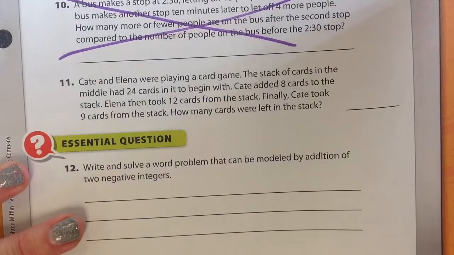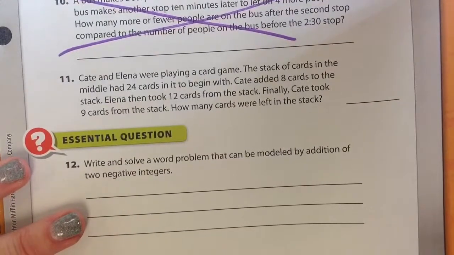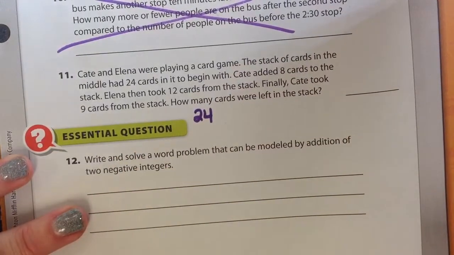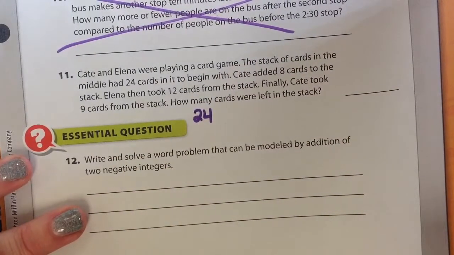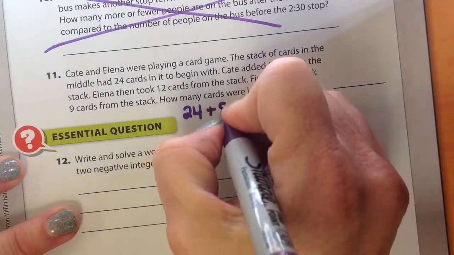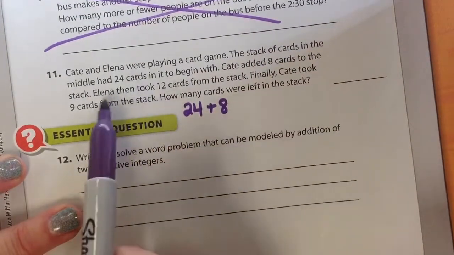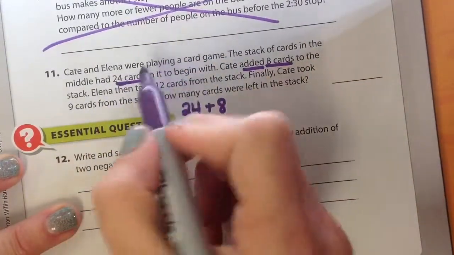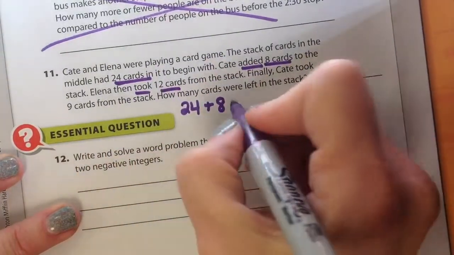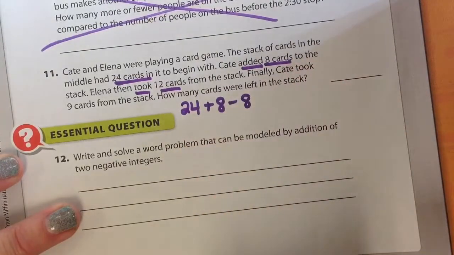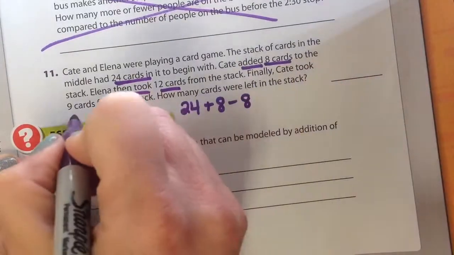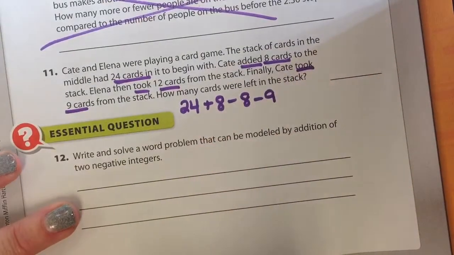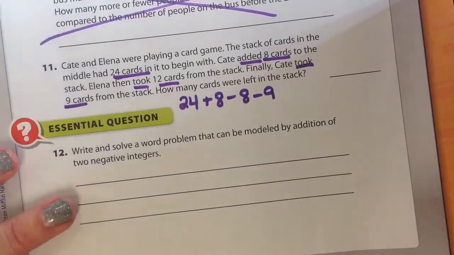Kate and Elena were playing a card game, and the stack of cards in the middle had 24 cards. So we're going to start with 24. Kate added 8 cards to the stack. So we're going to add 8 cards. Then Elena took 12 cards. Taking 12 cards would indicate subtraction. Finally, Kate took 9 cards. So then we're going to subtract 9 more cards. How many cards were in the stack?